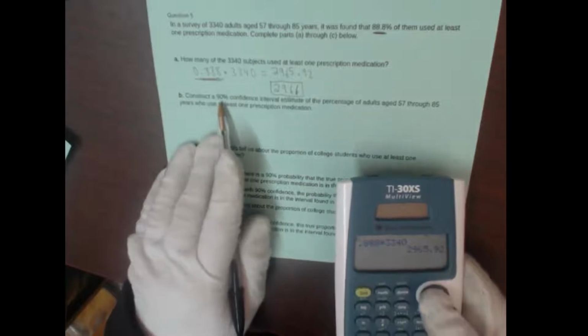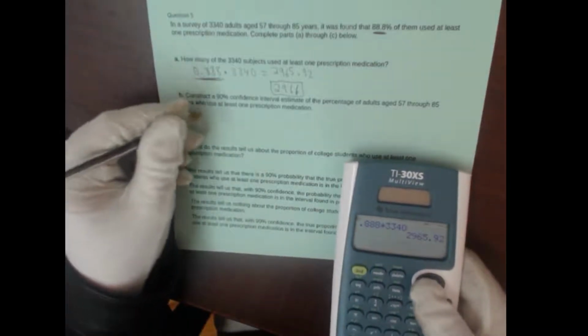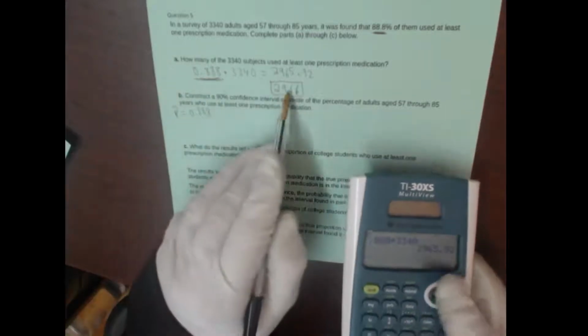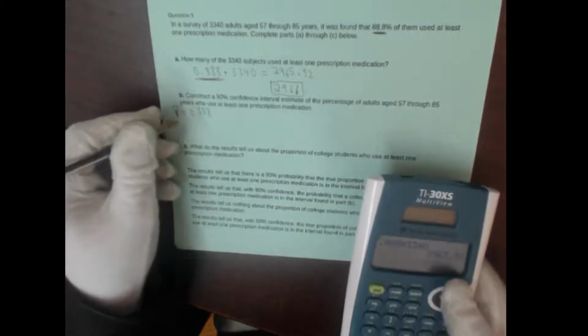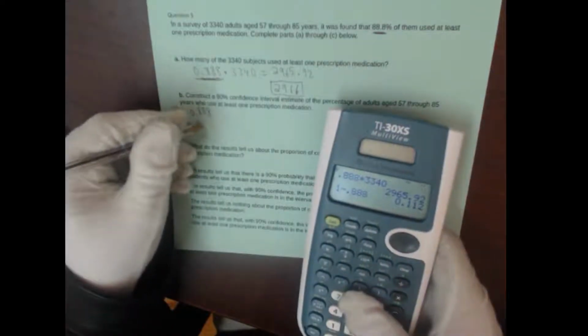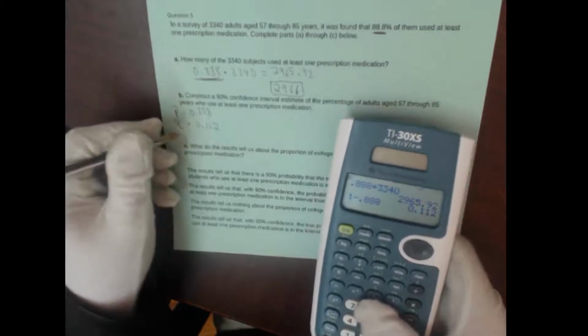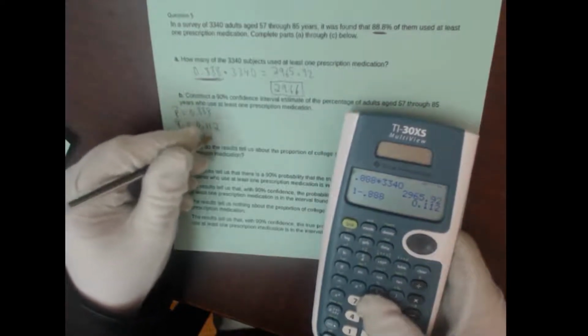So now we're constructing a 90% confidence interval. P-hat is 0.888. I hope it doesn't turn out that it's this number divided by this number, because I will be very irritated, and so should you, but we'll just go with the 0.888 as our p-hat. Q-hat is 1 minus 0.888. Survey sample size is n, which is 3340.